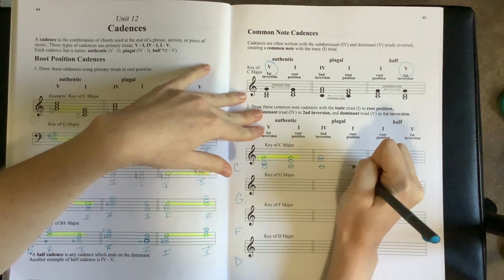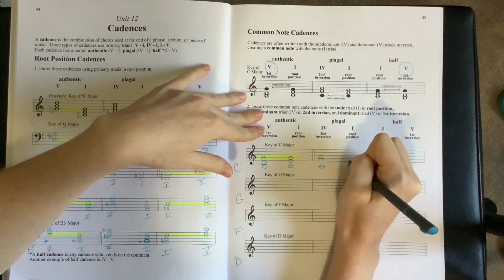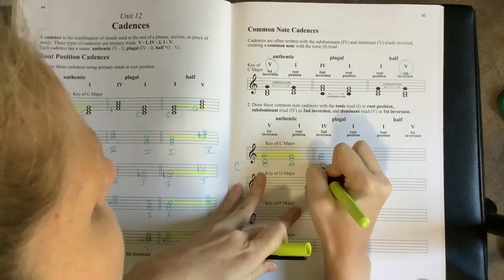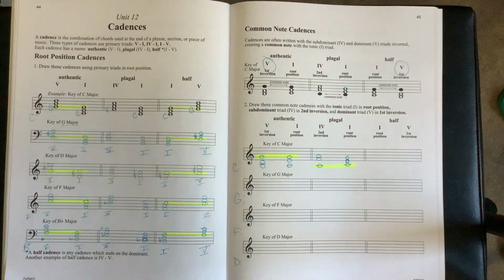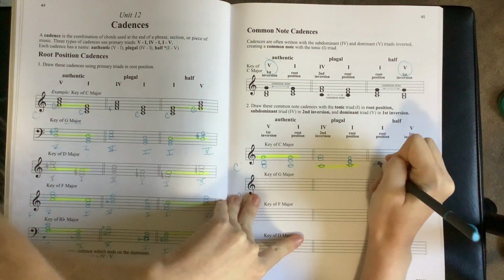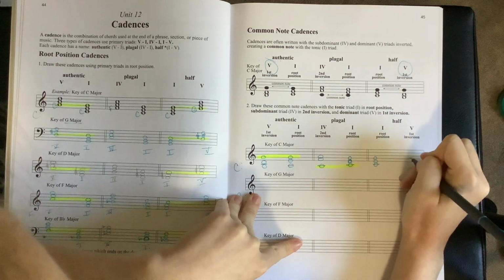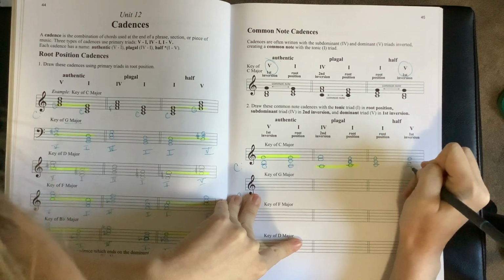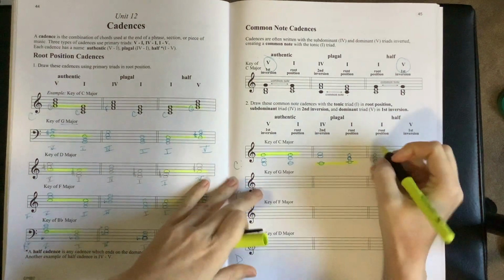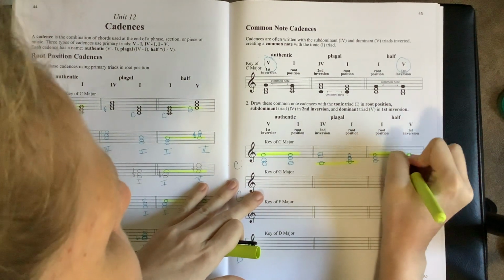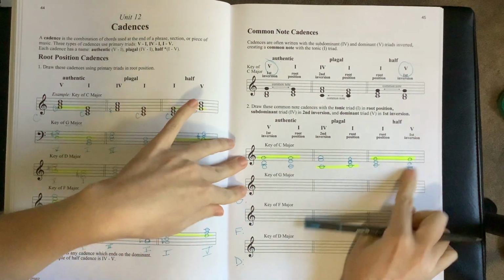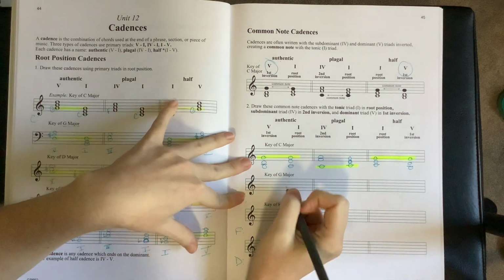I'm trying to make this as neat as possible, but every time I really strive for neatness, I just mess it up. So now the bass pitch is going to be the common note. And then we have a 1 chord, our common note. And notice that these are just kind of flipped here. Later on, we'll look at the movements between the other pitches within these cadences, but not right now.